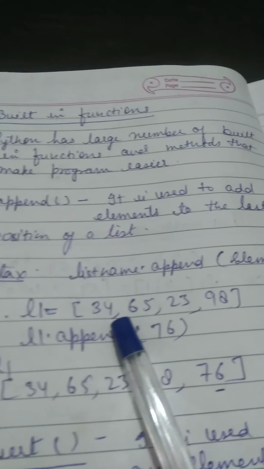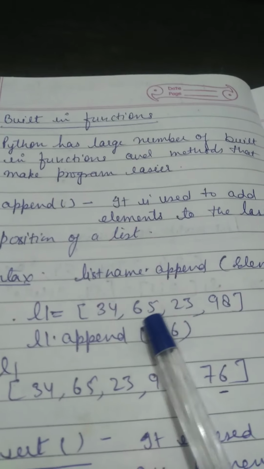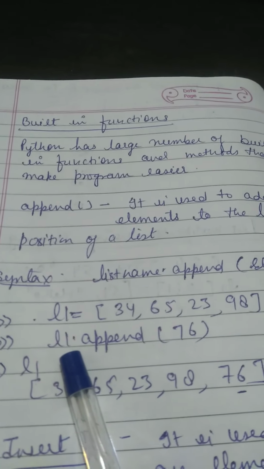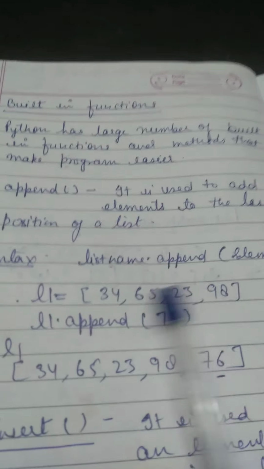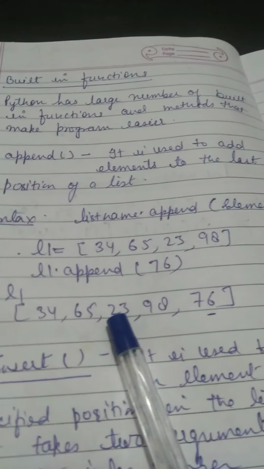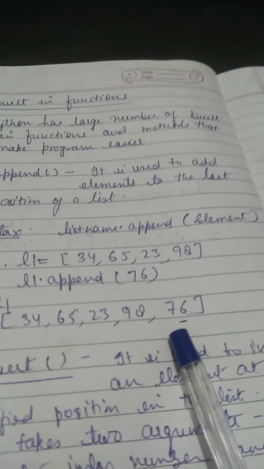L1 is equal to 34, 65, 23, 98. These are the elements in our list. Then L1 dot append 76 means we want to add this number to our list. Then L1 is 34, 65, 23, 98 and at last it will add the number 76.